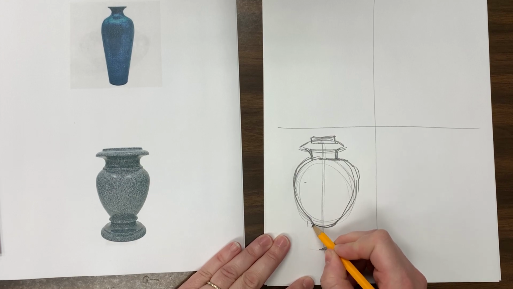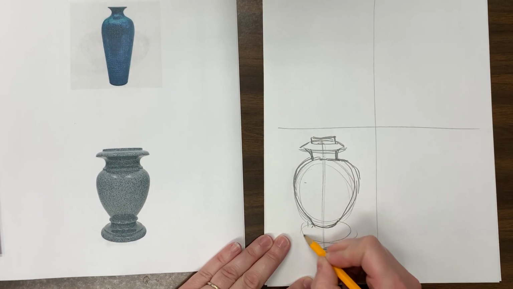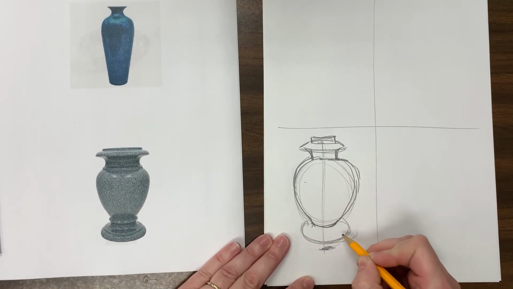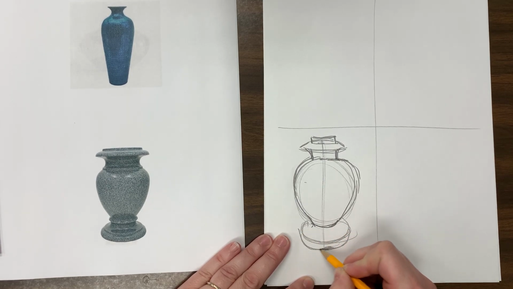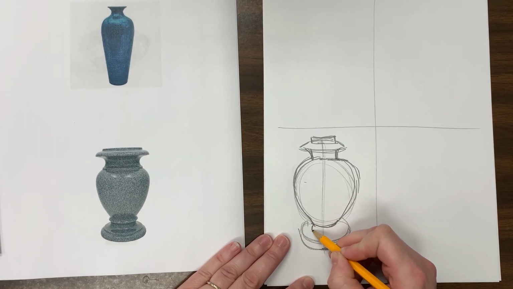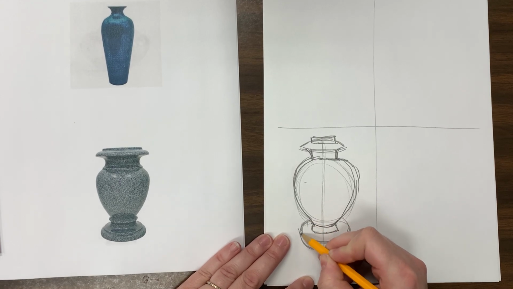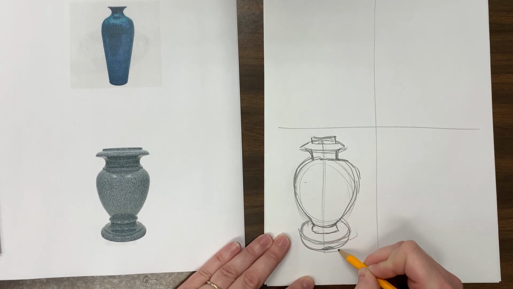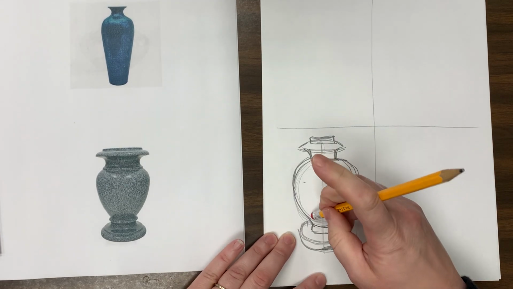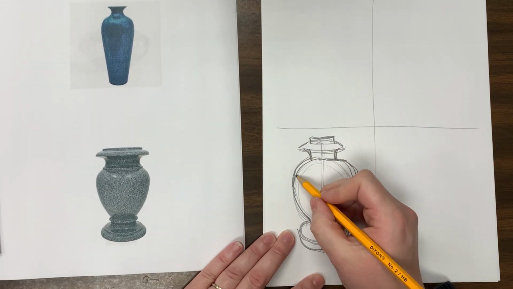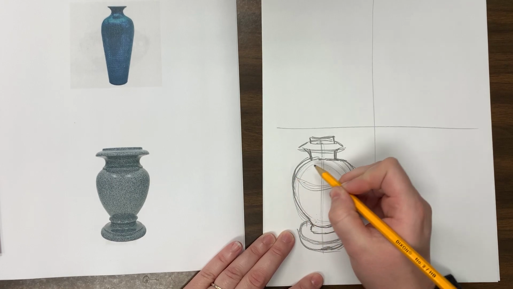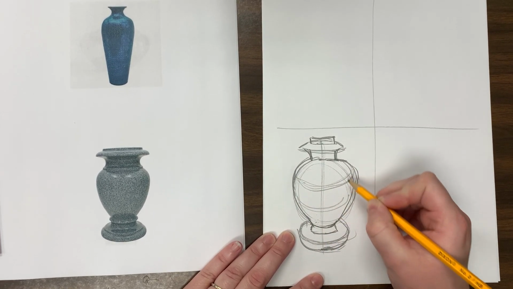And that's going to get that illusion of form. So here it's like on a base. And then you can go back and erase some of these lines that you want, or you can keep them to show you the cross contour lines. It's rounded.